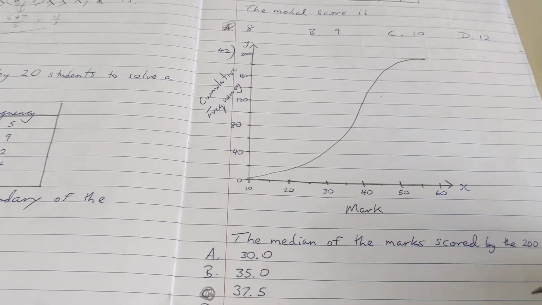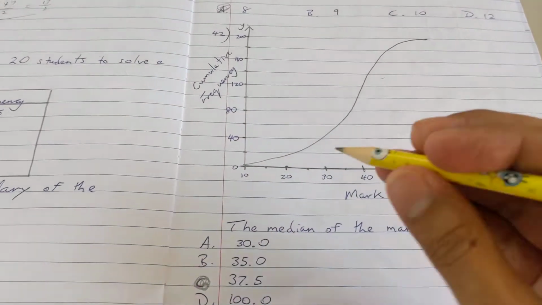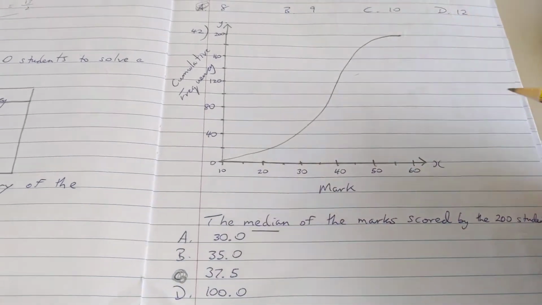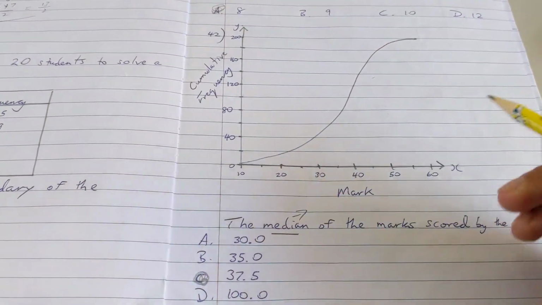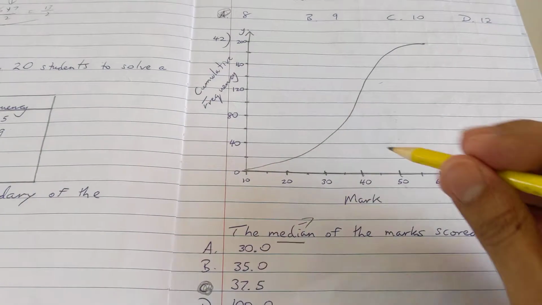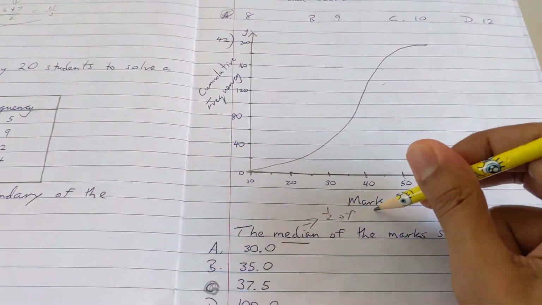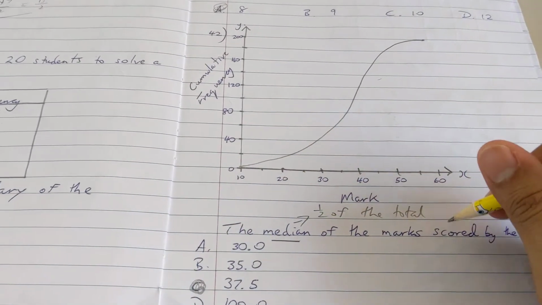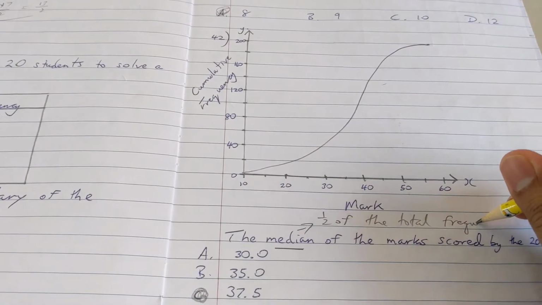So here they've already drawn the curve. They have all the information. They want the median. There are certain things that you can do to analyze the cumulative frequency curve. The median is the corresponding x value to half of the total frequency. So the median again means the middle or the halfway point. So we want half of the total frequency.